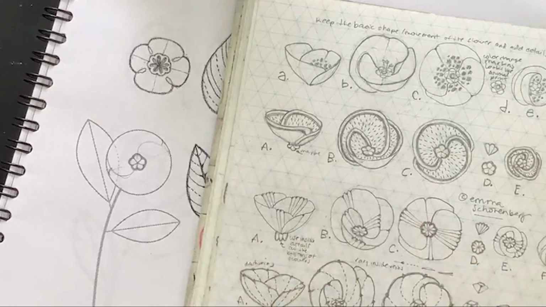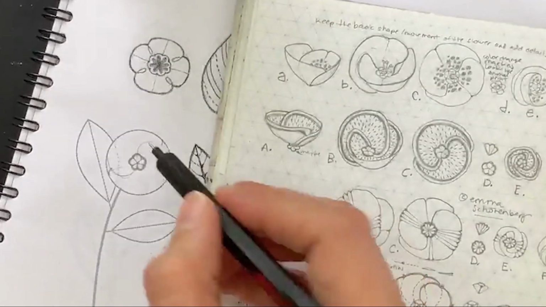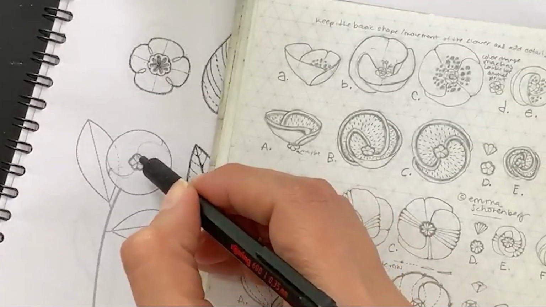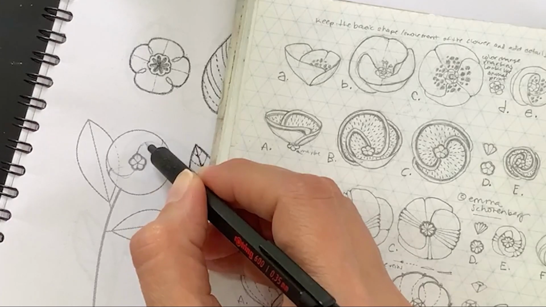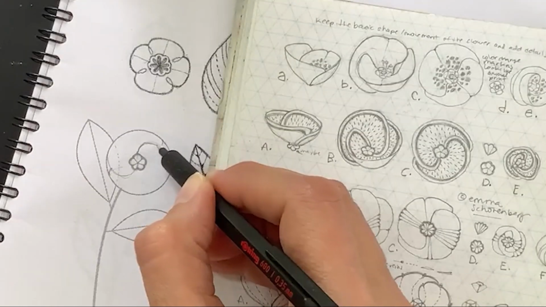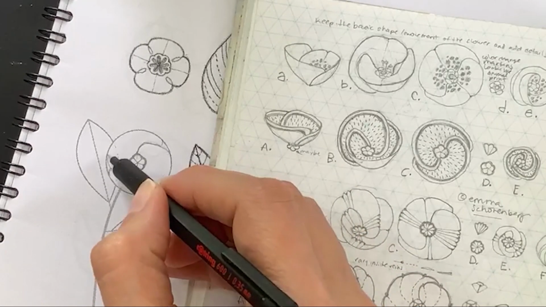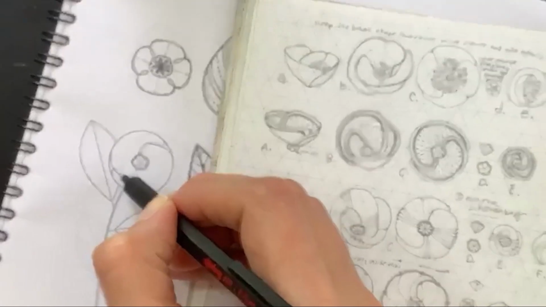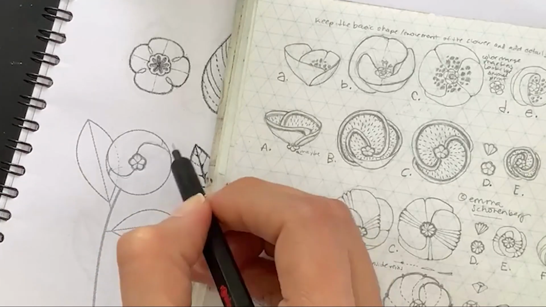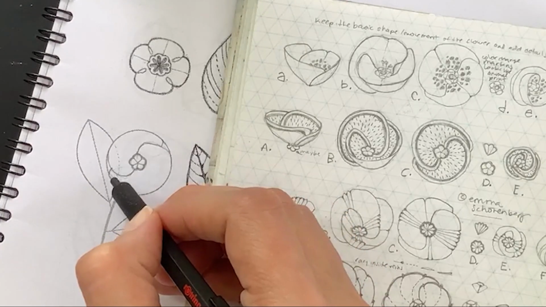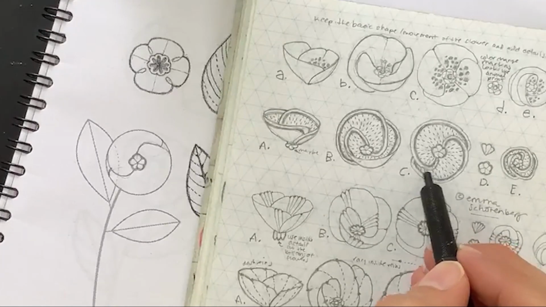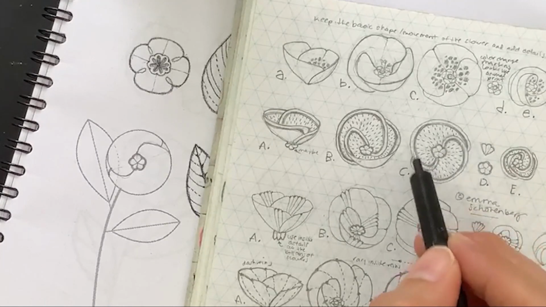Now that we have the center already placed, in Spanish it's repintar. How do you say repintar in English? I don't remember. We'll go over the light lines and make them a little darker. And then there's a second line, a thick line, that goes around each petal.